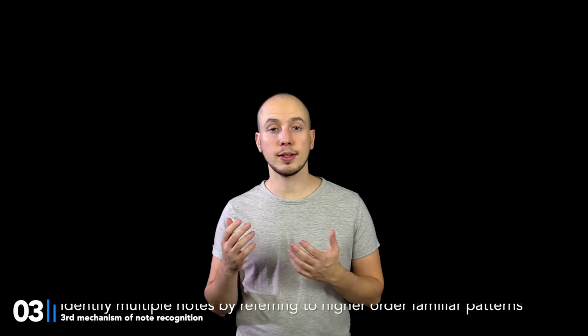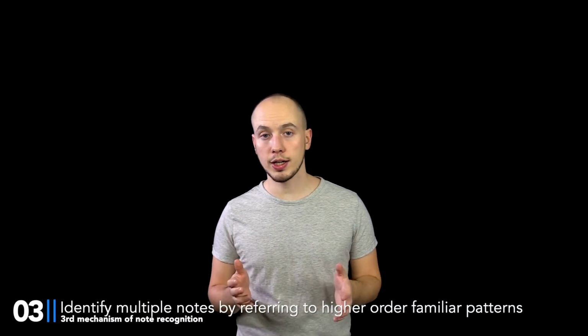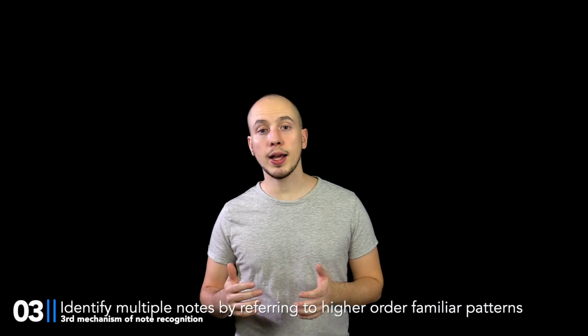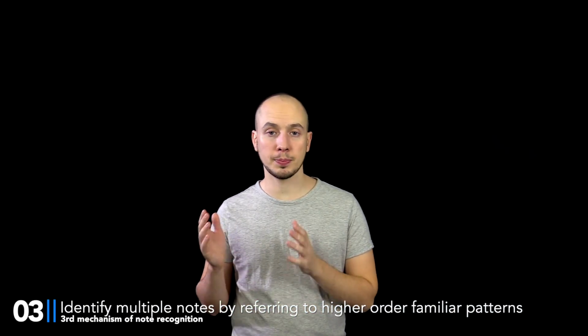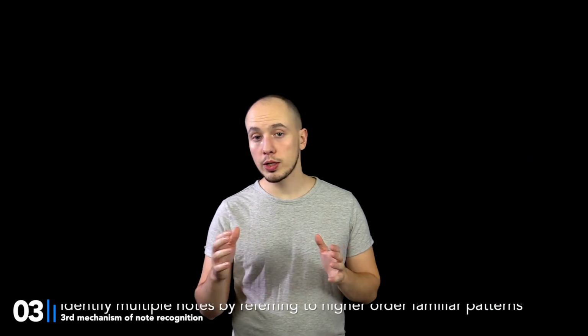Let's now talk about the third mechanism of note recognition, which involves identifying groups of notes by referring to higher order familiar patterns. Okay, this is a more advanced concept, so if you're just beginning to recognize and identify notes by ear, this might not be for you at this moment, but just so you understand, thanks to this mechanism, you can actually identify multiple notes at the same time.